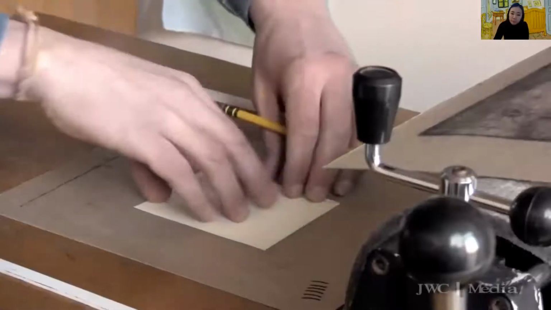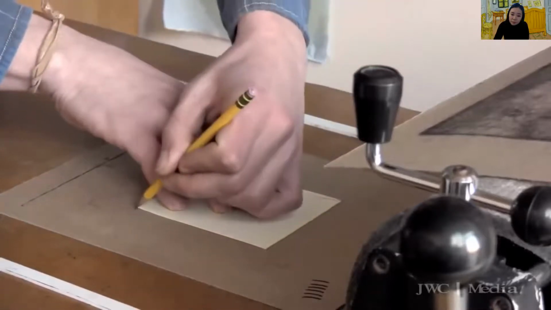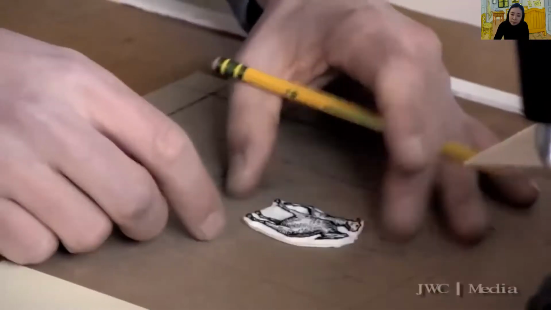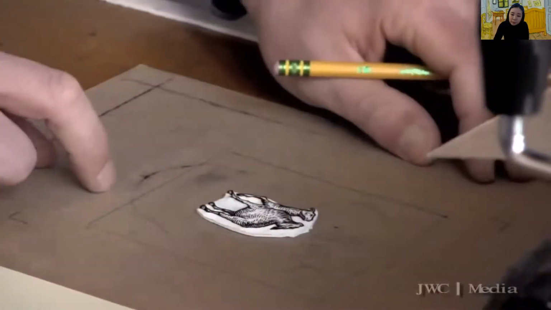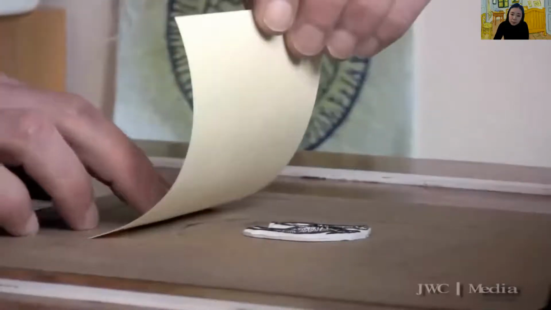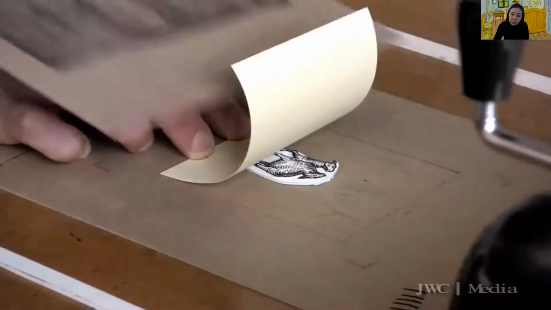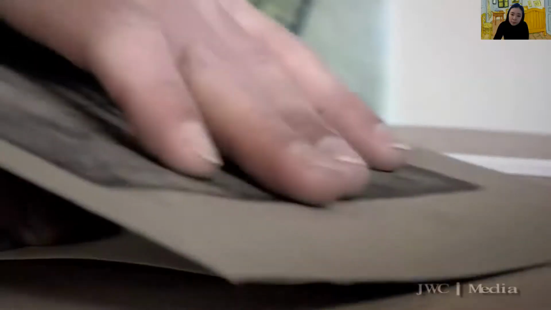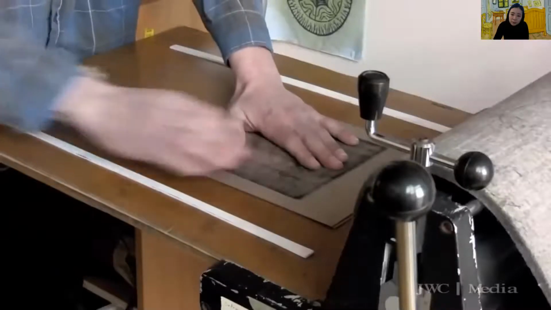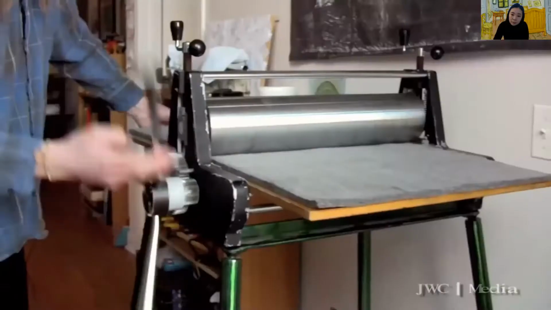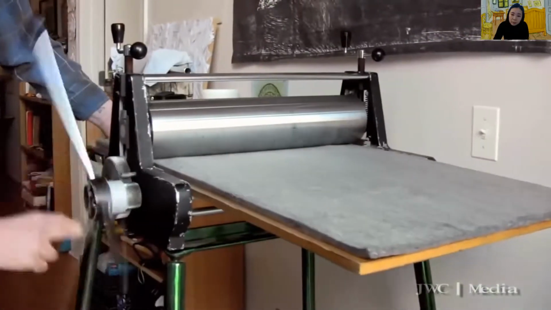This is just caveman registration right here, just so I know where to put the paper and where to put the actual block. I like to wet the paper, really nice rich blacks, pretty good details. Line it up with my registration. Put the blocks down. Ensure no movement of the paper. So we'll roll it through the 15th century copying machine. No electricity needed.